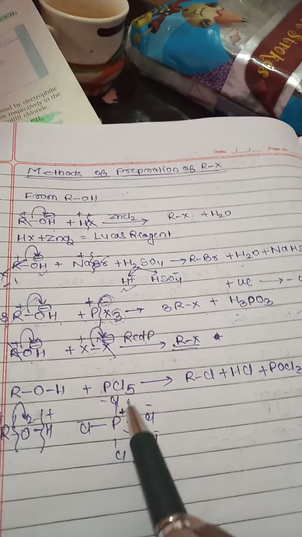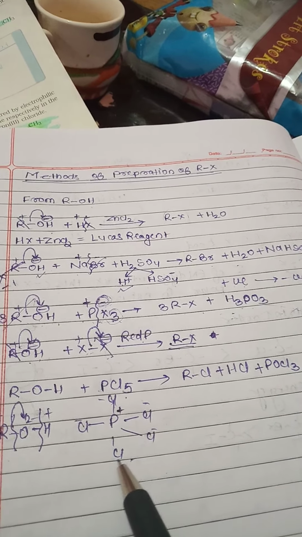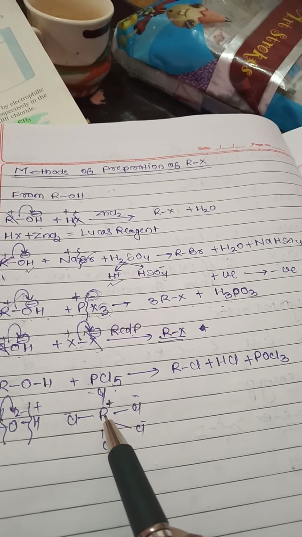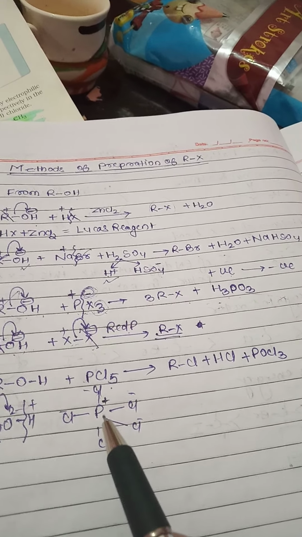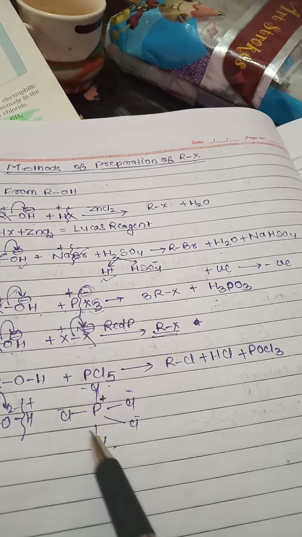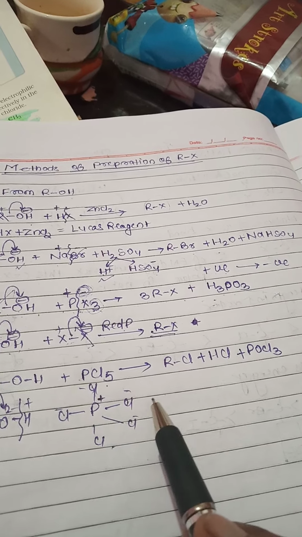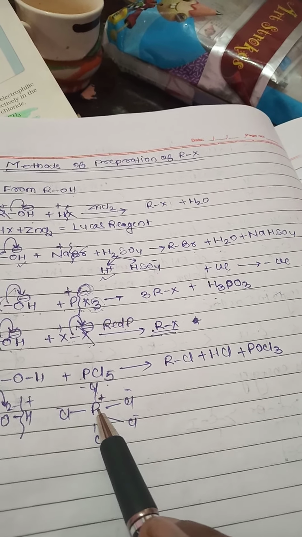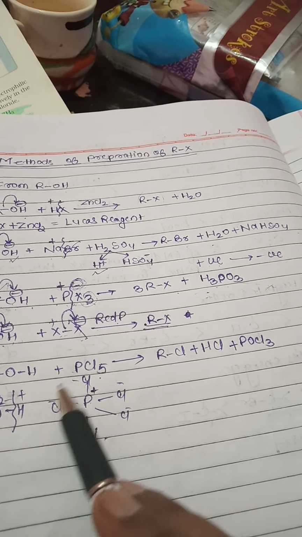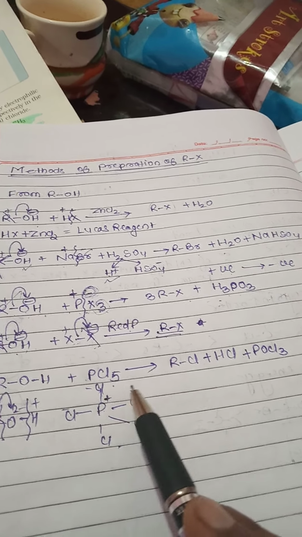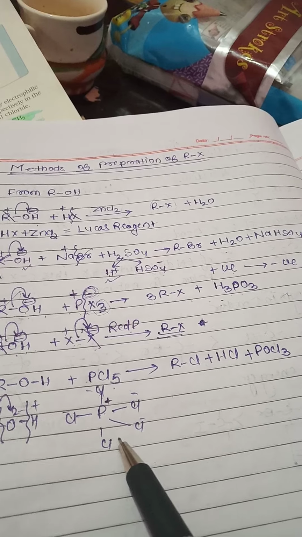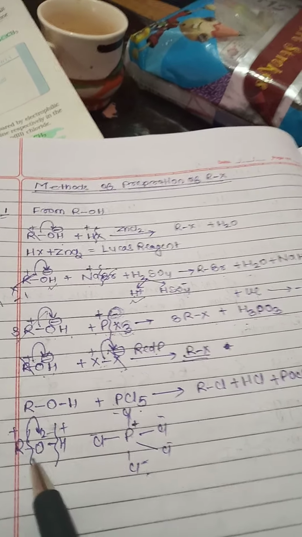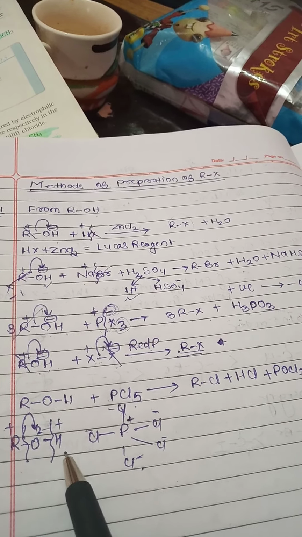Okay guys, we know that PCl5 has a trigonal bipyramidal arrangement. I have placed my PCl5 molecule in a trigonal bipyramidal manner, where I can see that phosphorus is the central atom and acquires the positive charge, and the surrounding atoms are negatively charged. So the Cl are being replaced by the negative charges. Okay, now we are going to cleave this ROH molecule.